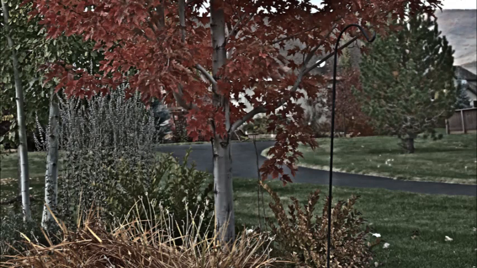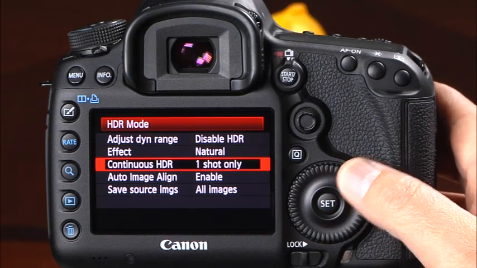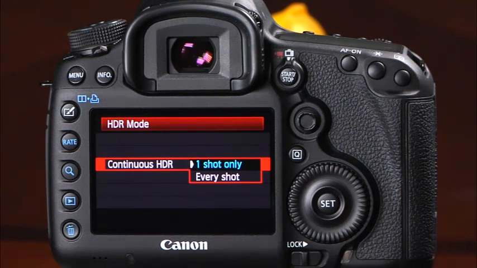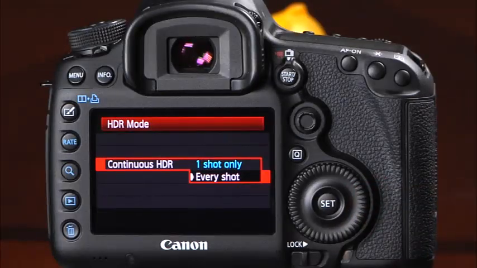Overall, the image will appear flat and old, but with bright or dark outlines at the subject's edges. The next setting you'll need to select in the HDR options is Continuous HDR. You can choose to have only one shot be HDR, or you can choose to have every shot be HDR.